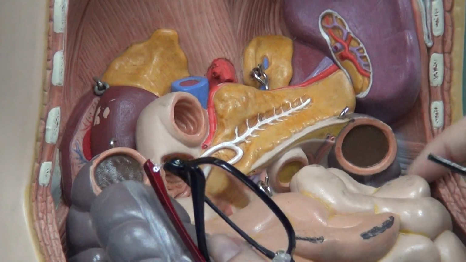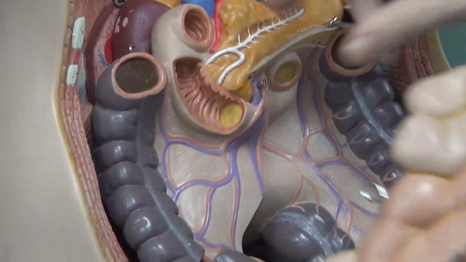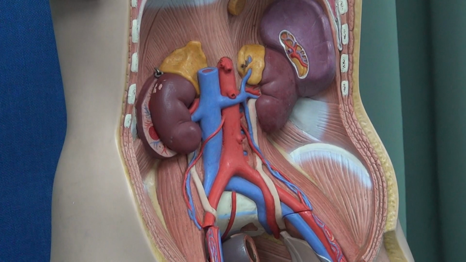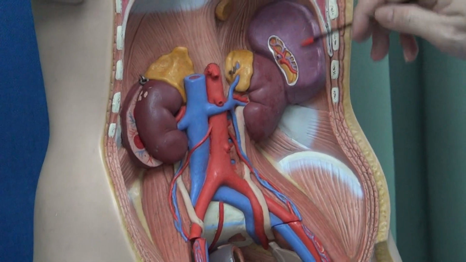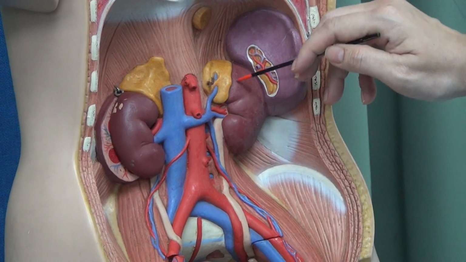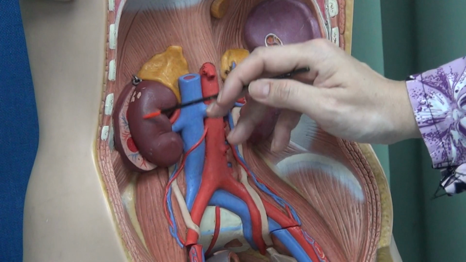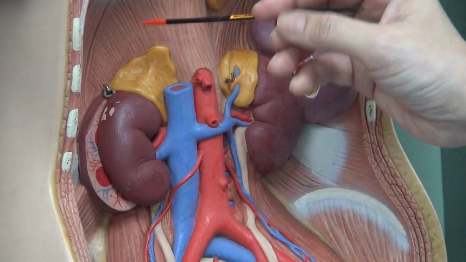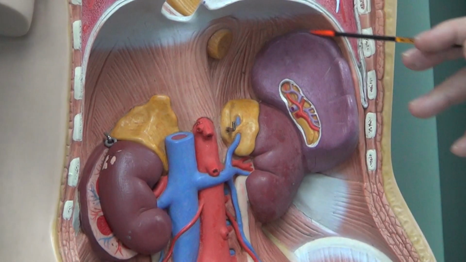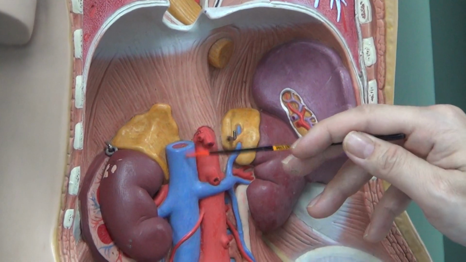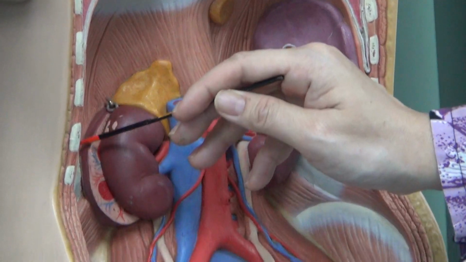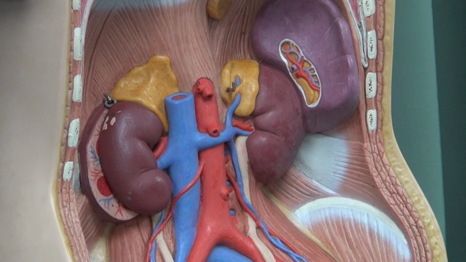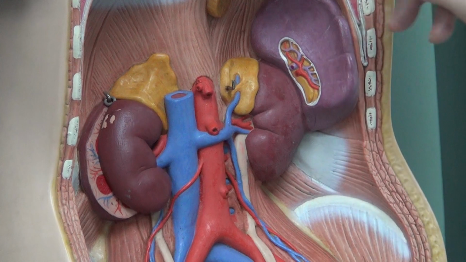Just remove this so we can visualize everything clearly inside the abdominal cavity. Here is the spleen, and the kidney on the left side and the right side. The right kidney is pushed a little bit downward by the liver, and you can see the abdominal aorta here, but you can't see the right crus and left crus of the diaphragm. You have the lateral arch and medial arch at the back of this kidney, but you can't see them from here. Okay, that is about the diaphragm.